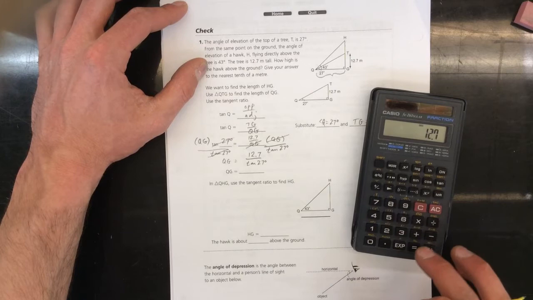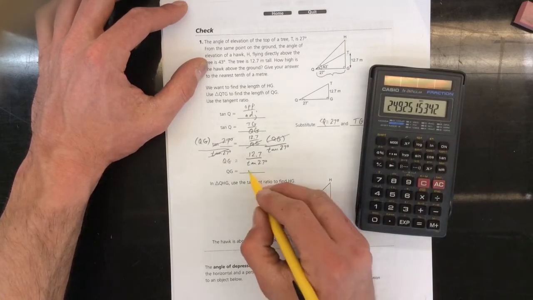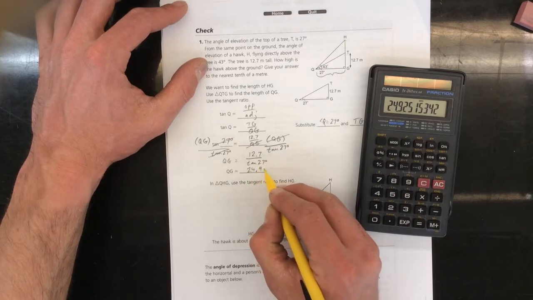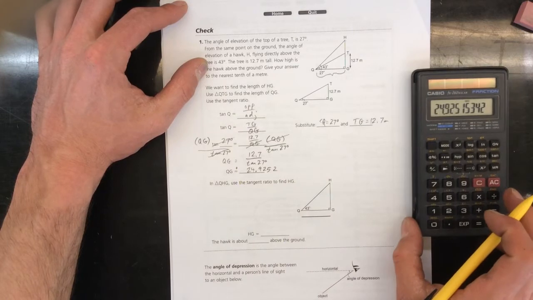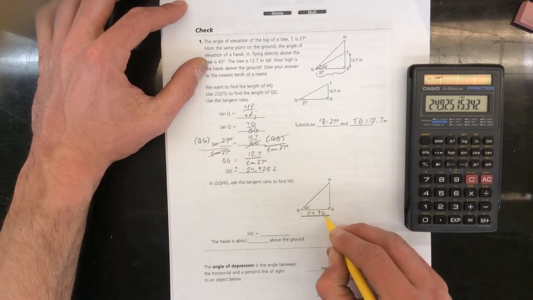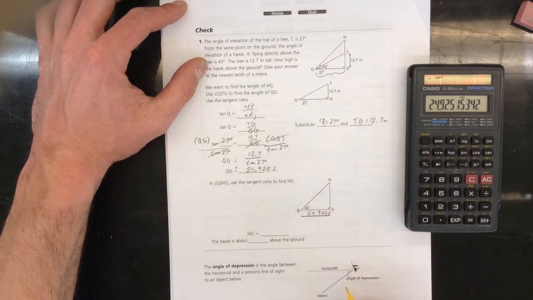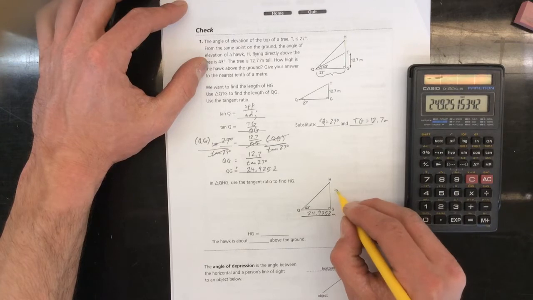12.7 divided by tan 27 equals 24.9252 approximately. So 24.9252, and we want to figure out HG now. So this is in meters, and now our unknown is here.